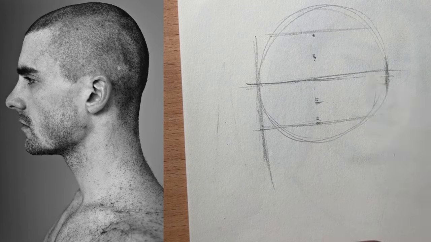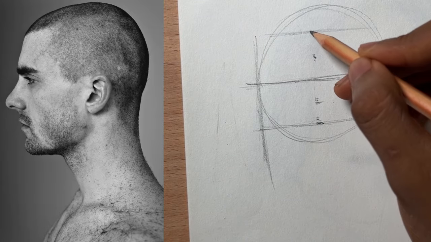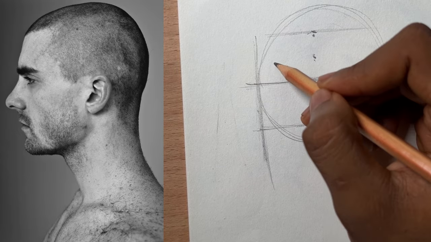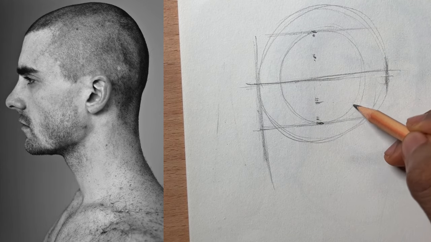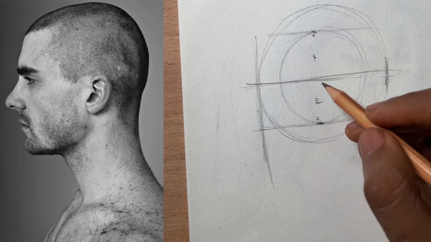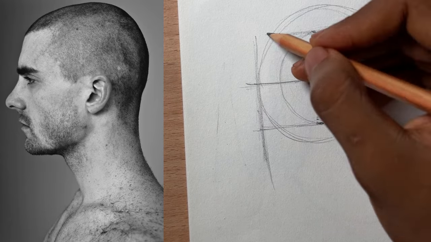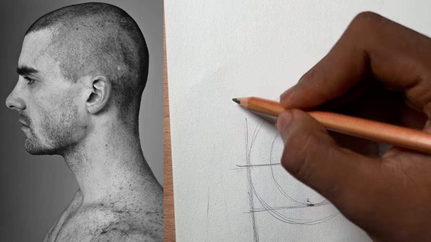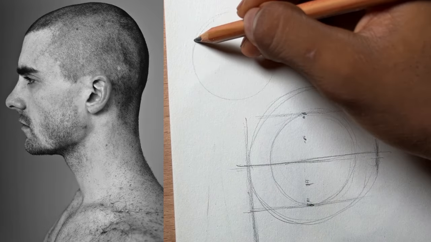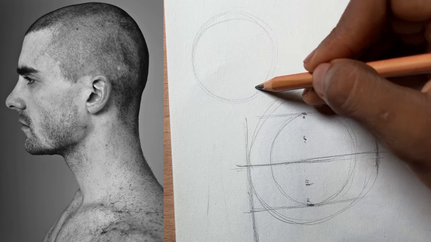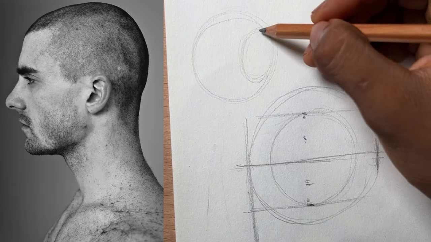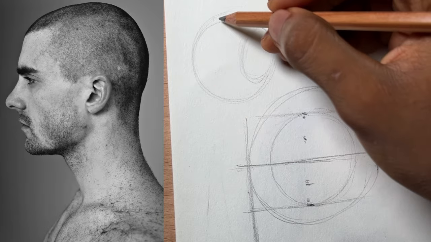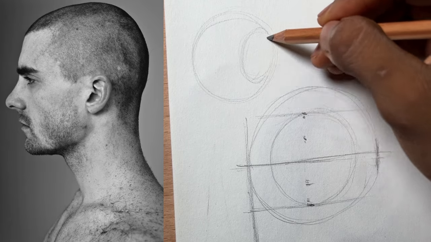Now draw a circle within this area from here to here, just like this. What's the use of this circle? This circle here just shows us that this is the plane of the head. This is the same circle that we draw whenever we draw a head in a 3/4 pose. It becomes an ellipse, and it becomes smaller the more it faces us, right? The more this oval is facing us, the smaller this ellipse gets.